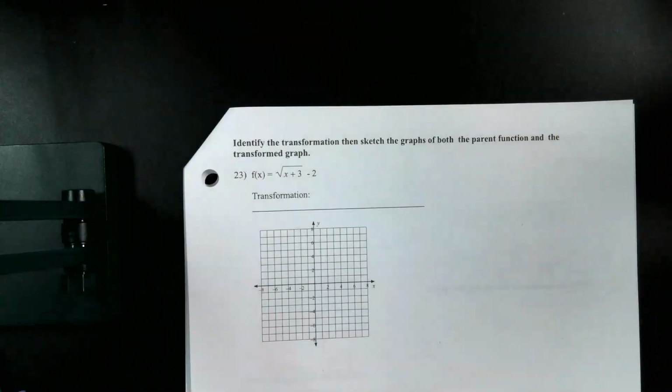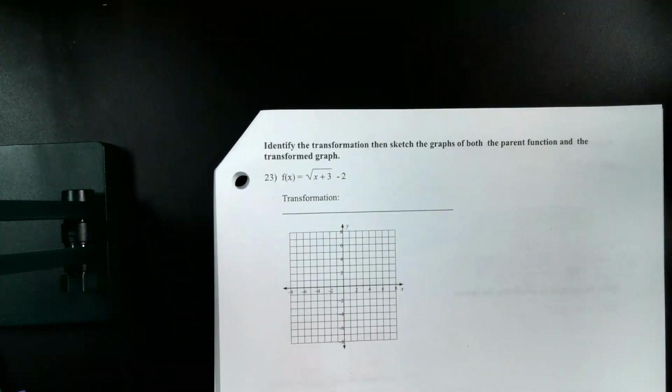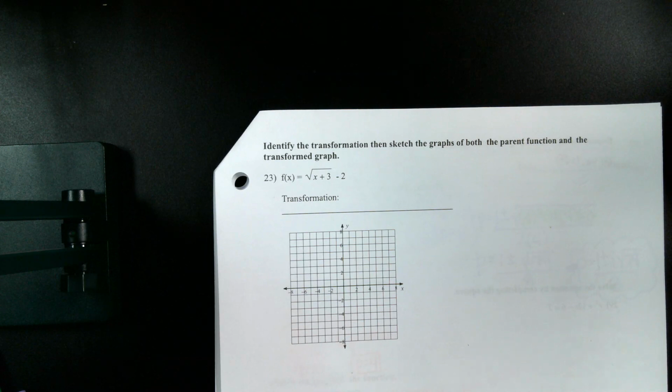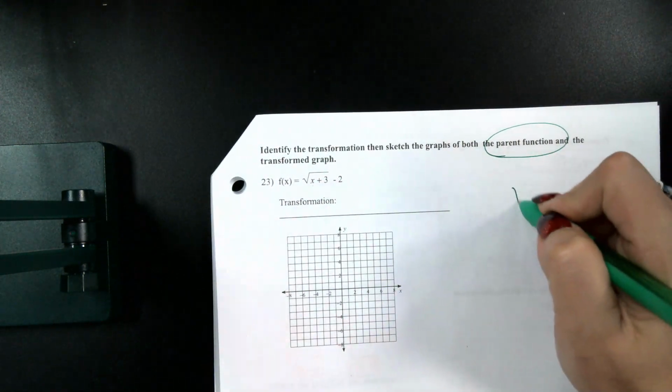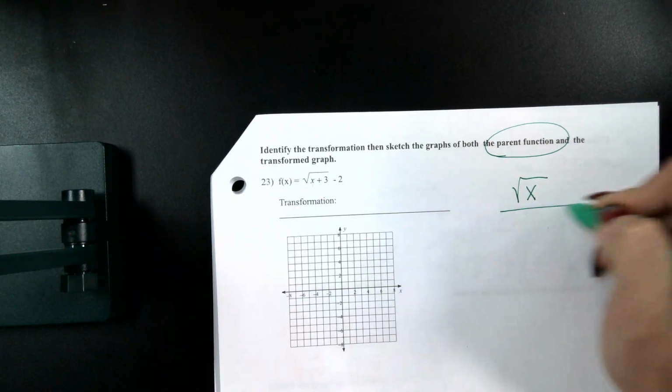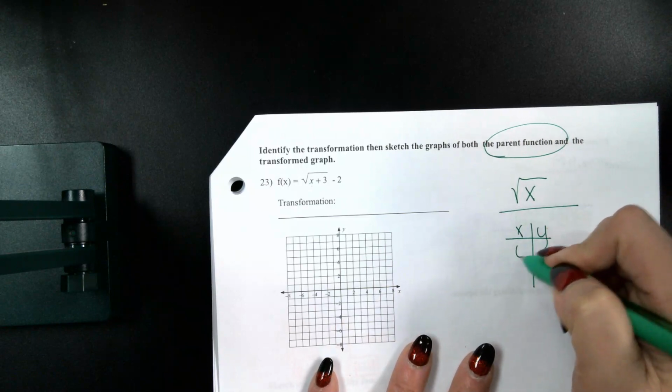All right, number 23. They want to know, well, first of all, it says to identify the transformation, then sketch the graphs of both the parent function and the transformed graph. Remember, since this is a square root, the parent function is just square root of x.